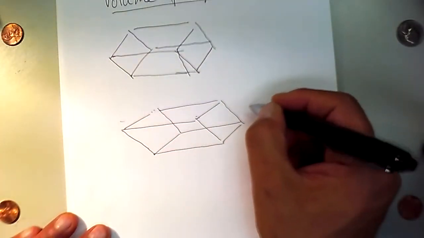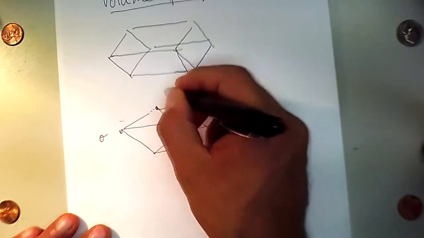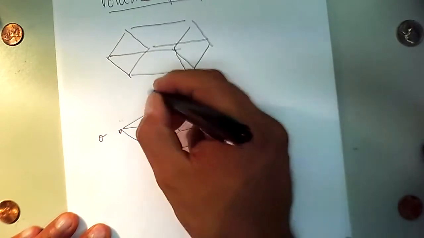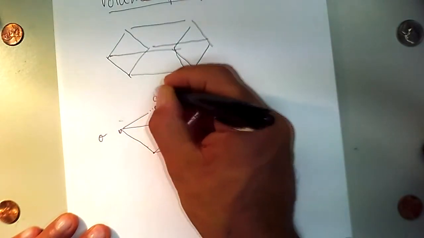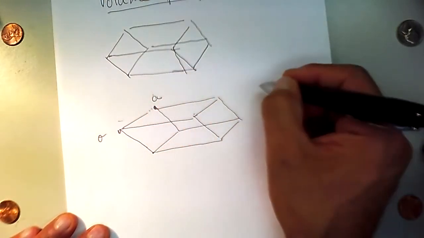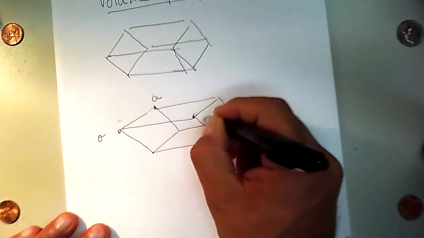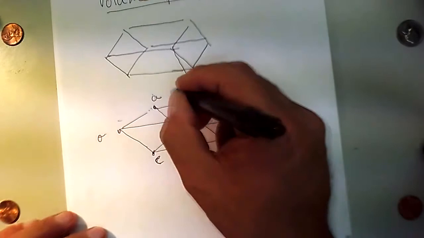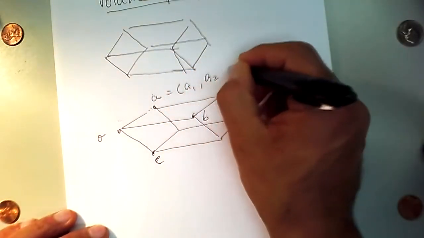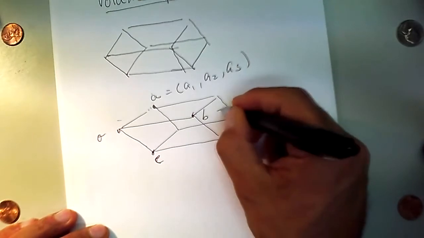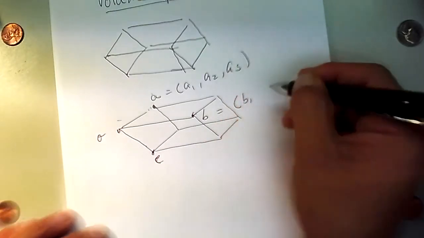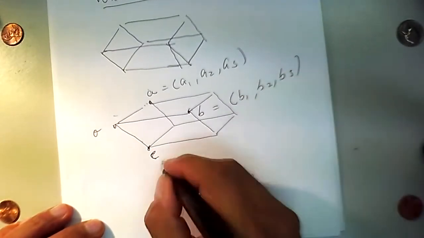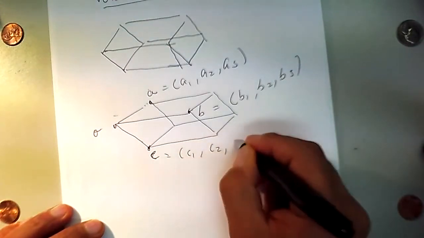Now, this is formed by 3 vectors. If this is the origin, and this is vector A. I'm not going to put an arrow on top of it, but that's a three-dimensional vector. And this is vector B, and this is vector C. So A would be A1, A2, A3, and B is B1, B2, B3, well, column vector, but it doesn't matter. C equals C1, C2, C3.